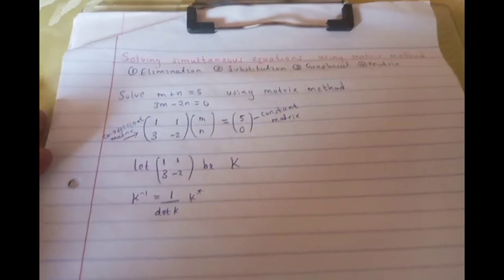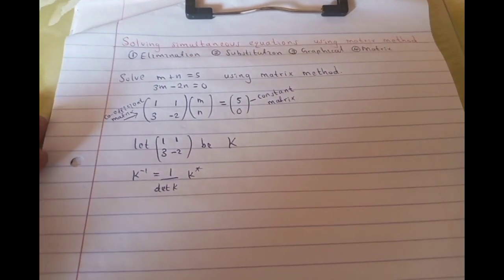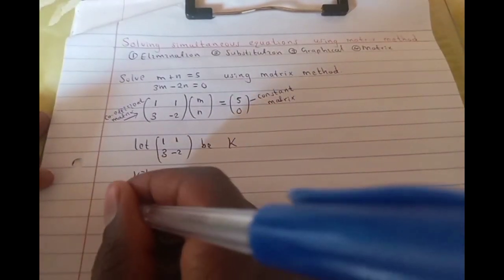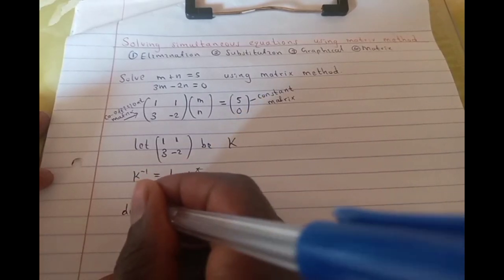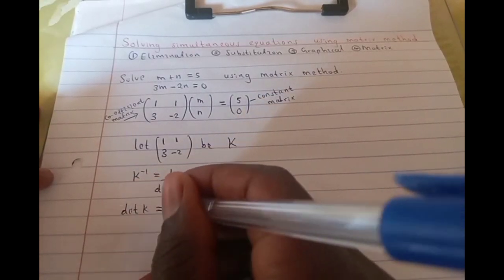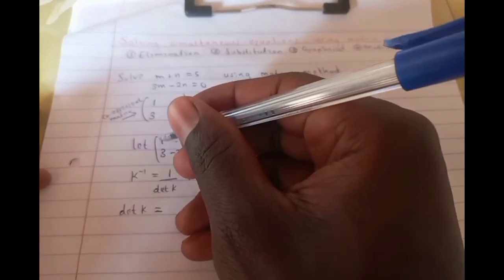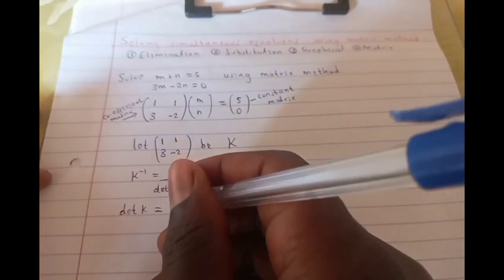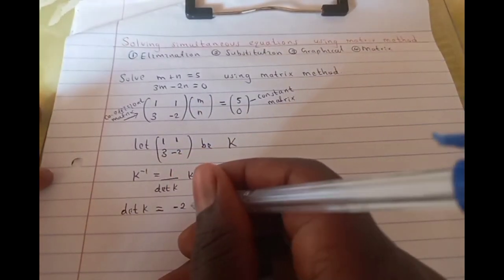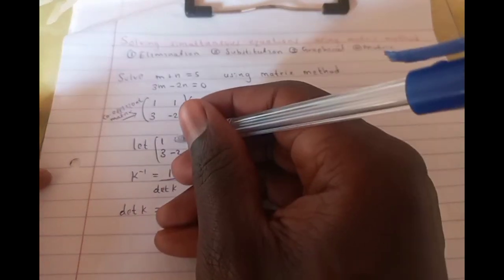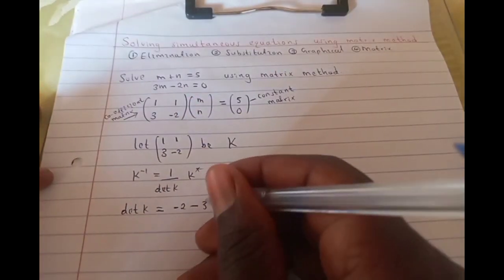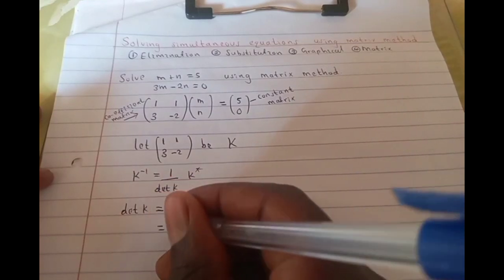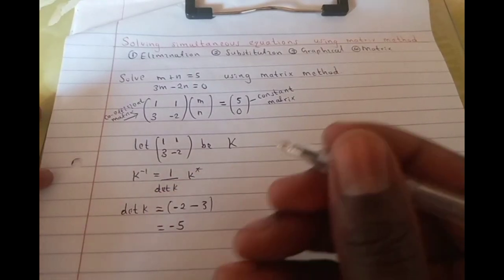You can watch it so that you will understand what we mean by k star and by the determinant of a matrix. The determinant of k is equal to 1 multiplied by negative 2, which gives negative 2, minus 3 times 1, which is 3. So the determinant here is negative 5.